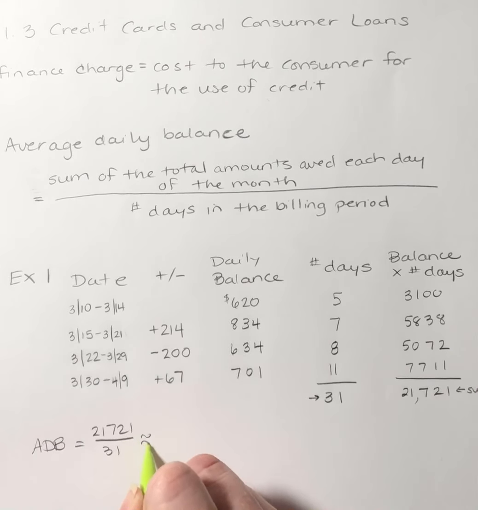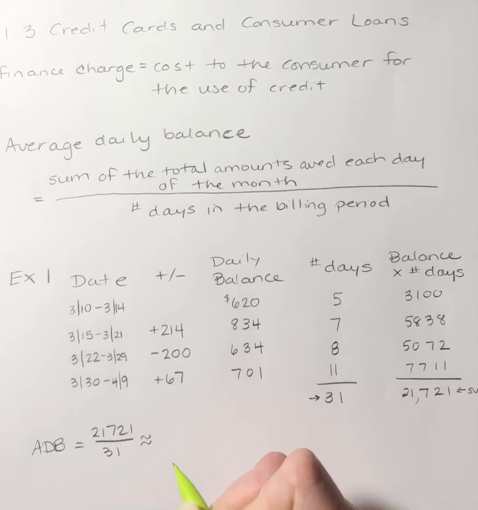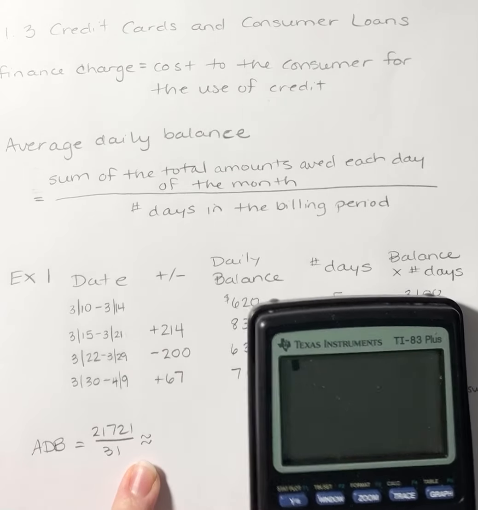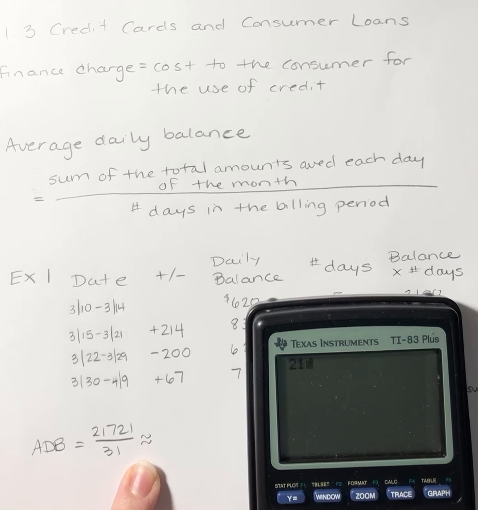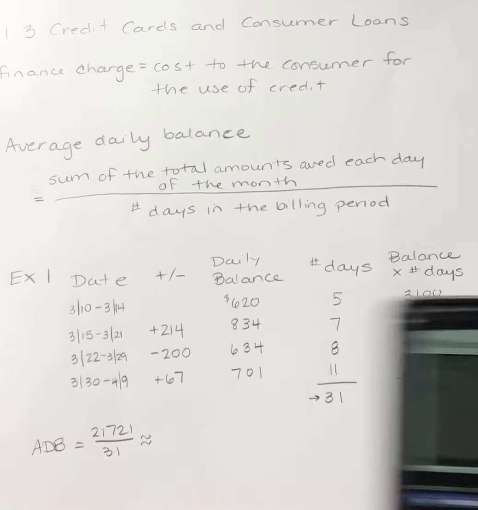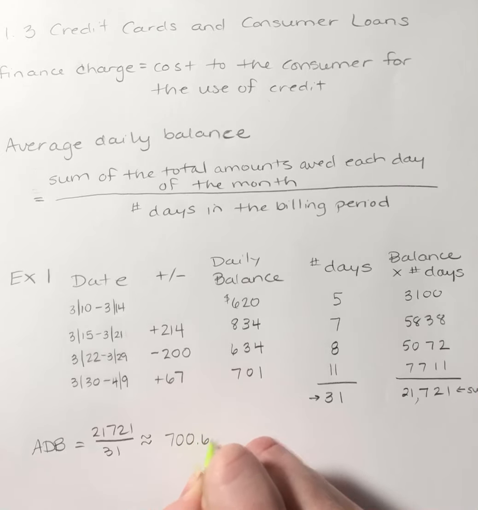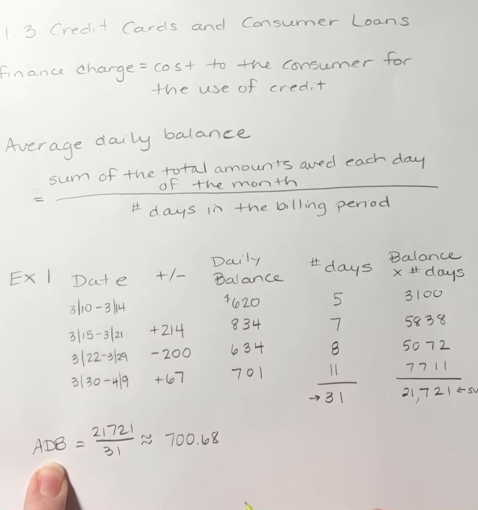And now this has to be in money. So I have to round to 2 places. And it's one of those things that is understood. They're not going to tell you this. So we're going to use $700.68. That's my average daily balance.